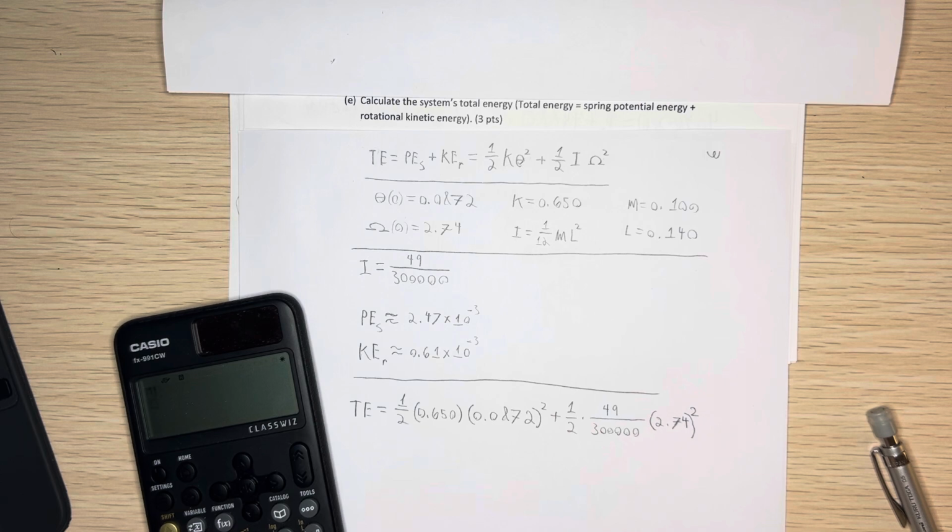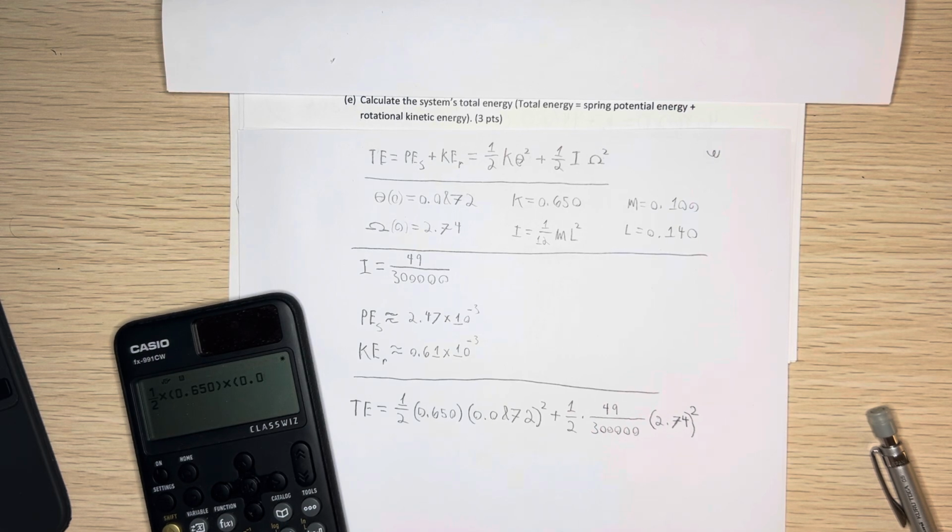So that's going to be 1/2 times the spring constant, 0.650, times our angle, 0.0872 squared, plus 1/2 times our inertia, which is 49, 1, 2, 3, 4, 5, times 2.74 squared.